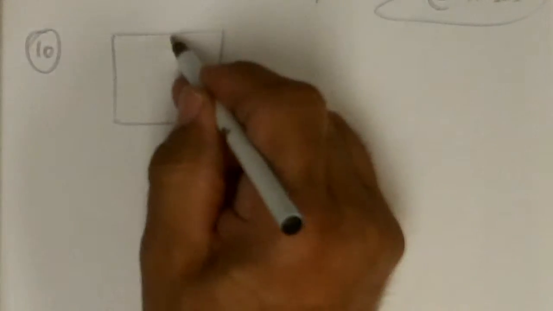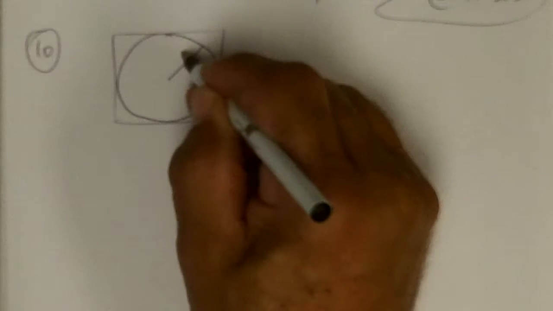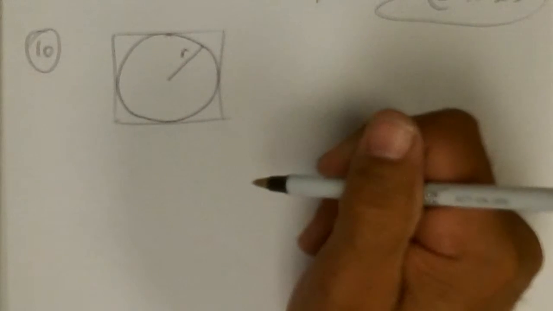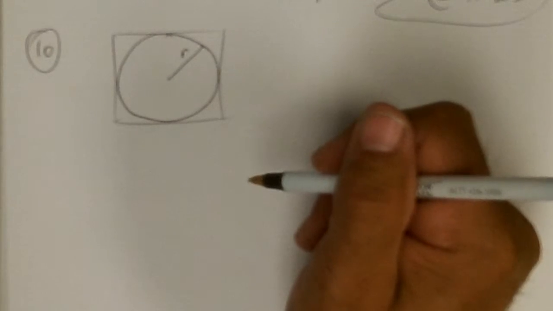10. 10 says we have a circle in a square. And the circle has a radius of r, and it says express the area of the square as a function of the radius of the circle.